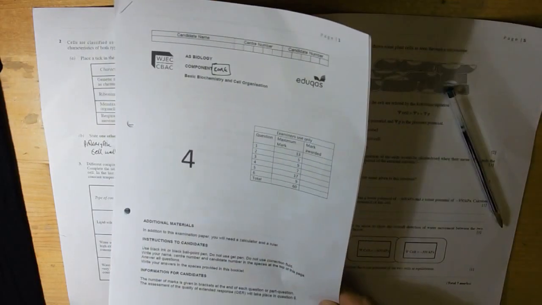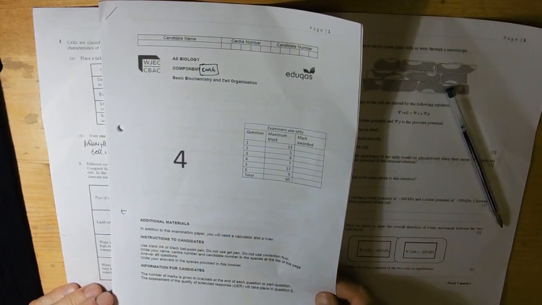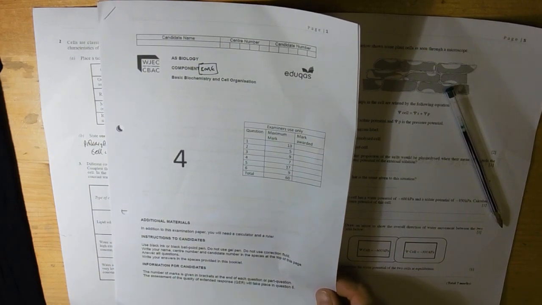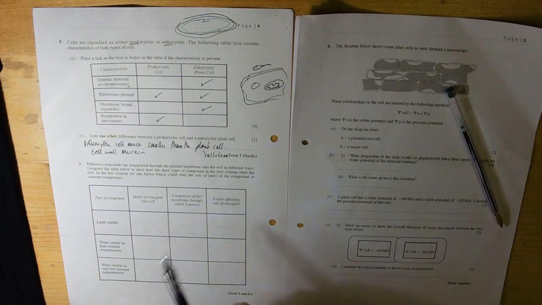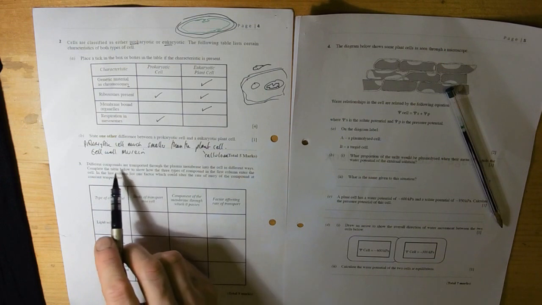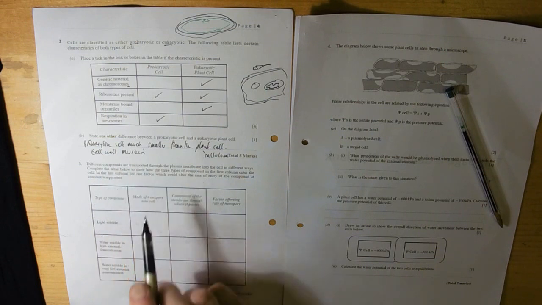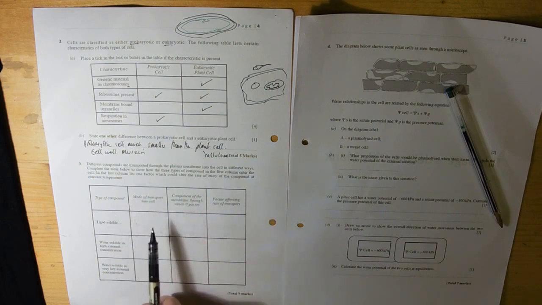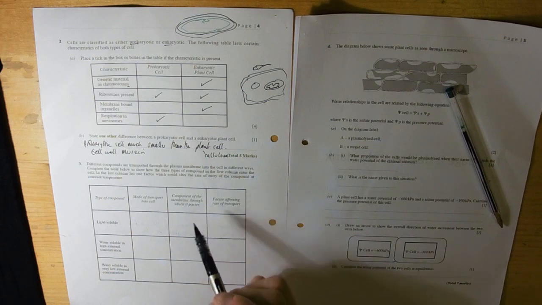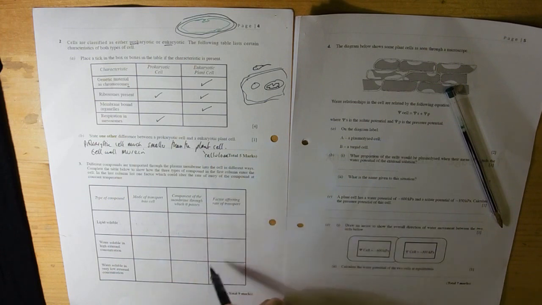This is the core component mock, and this is Holy Cross mock number 4. We're on to question 3, and this is compounds being transported through a membrane. Complete the table. Name the thing that it uses to get through and factors affecting the rate of transport.